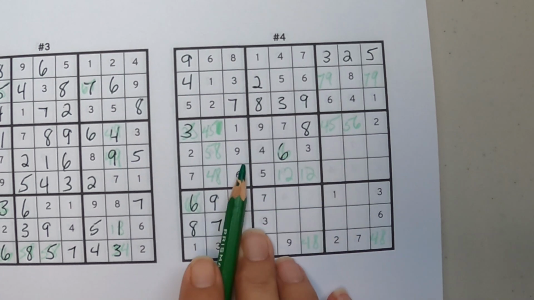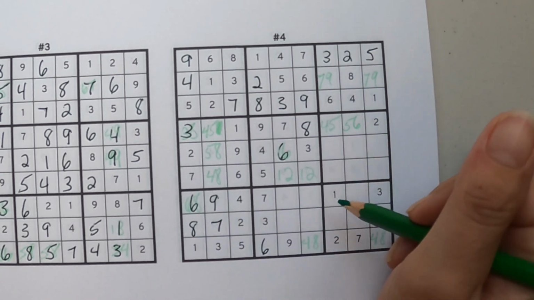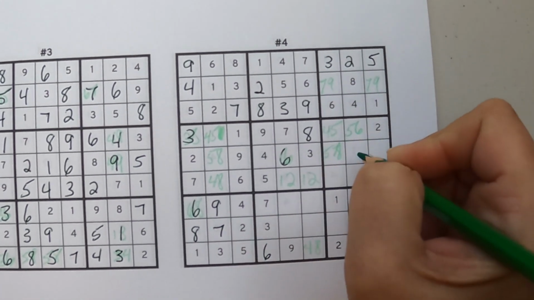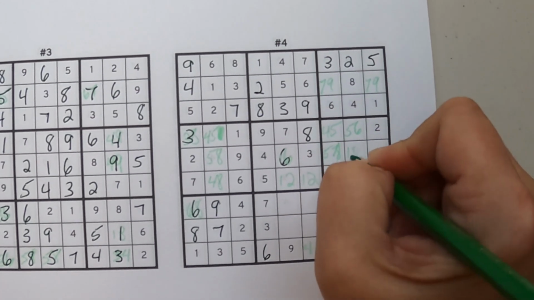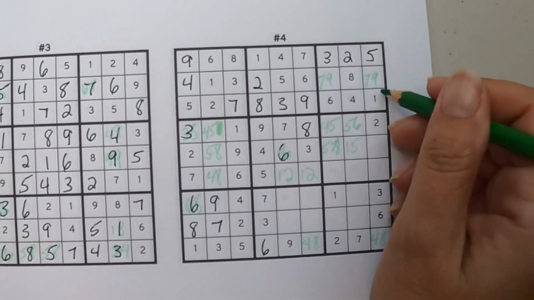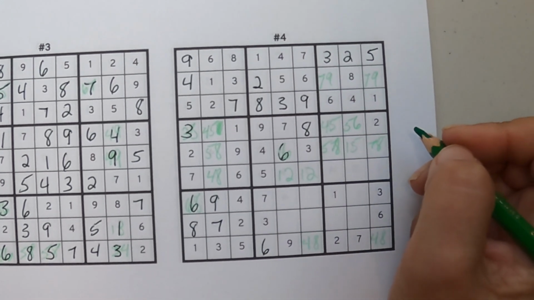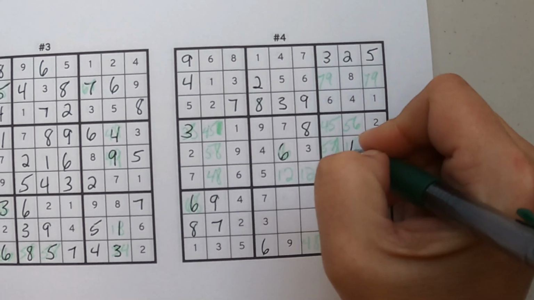For this row, we're missing 1, 5, 7, and 8. We've got a 1 here, so 5, 7, 8. We've got a 7 and 8 here, so 1, 5. 1 and 5 here, so 7, 8. If we look, the only place our 1 can be is here.